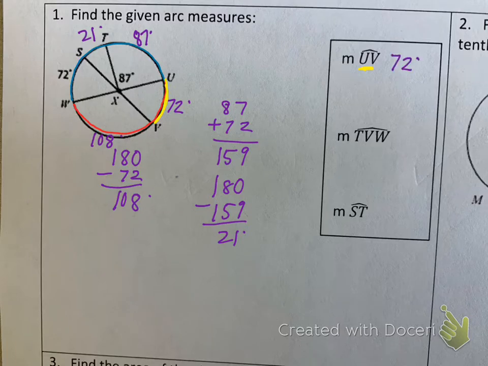The next arc has 3 letters, so it should be more than 180. So I have to start at T, pass through V next, and end up at W. So if I look at how many arcs make up this green one, there's a total of 3. So I have to add 180 plus 72 plus 108, and that would give me 273 degrees.